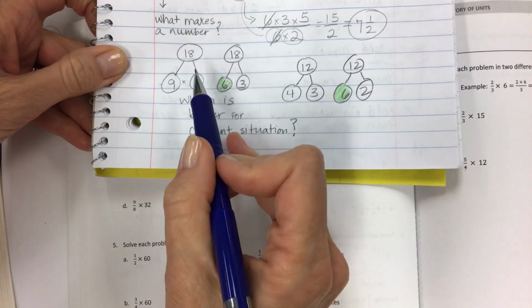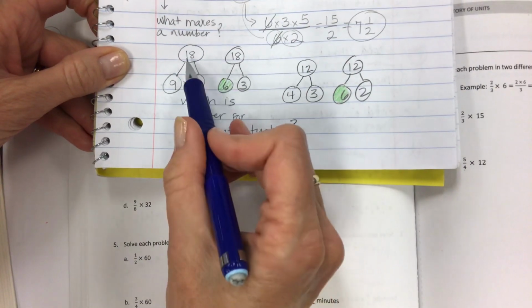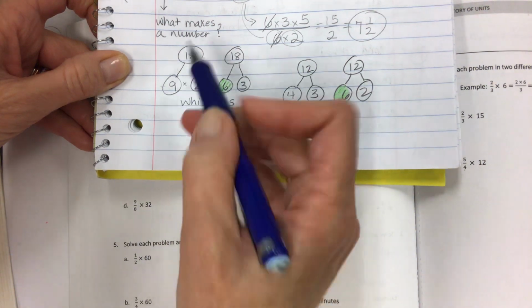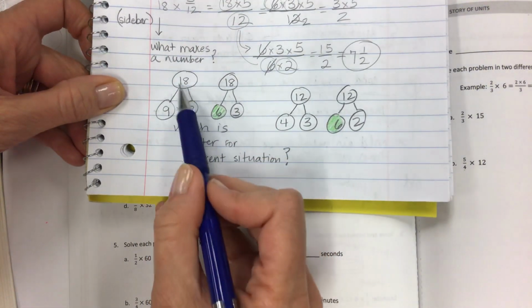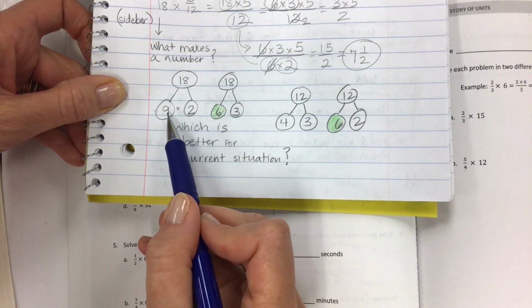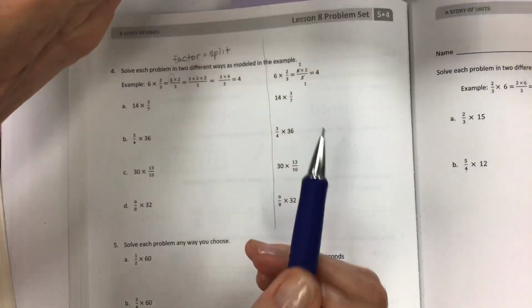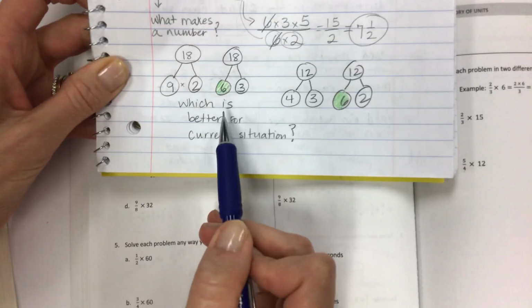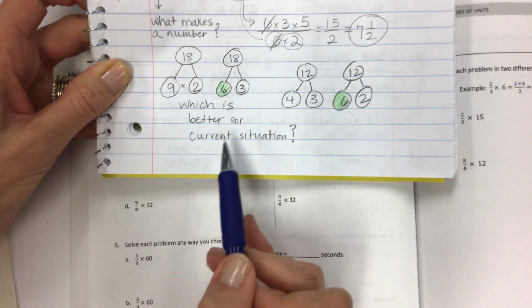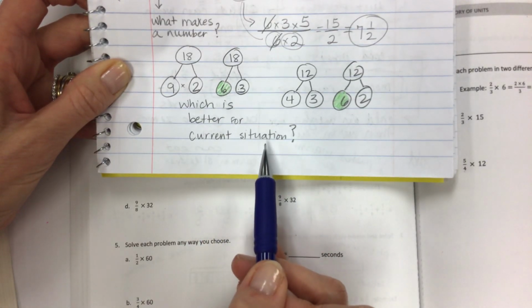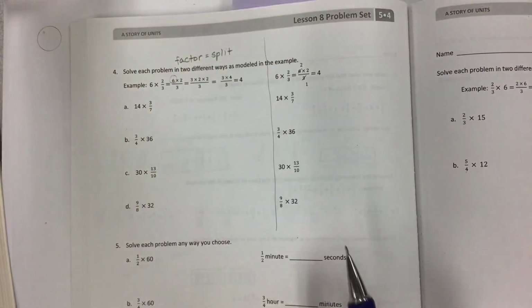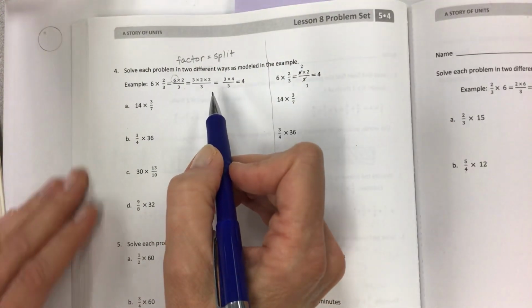This is factoring. We're taking these apart and saying what numbers make up this product. So 18 is made up from maybe 9 and 2, but it's also made up from 6 and 3. So you want to use the better number for the current situation, and it's going to change in each problem. So we just have to kind of see what happens.